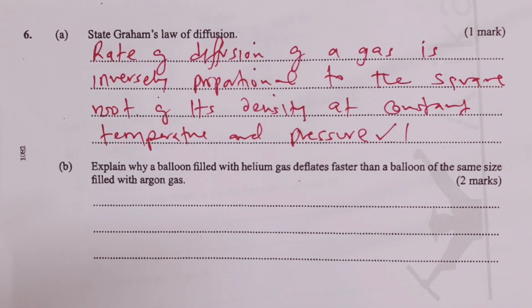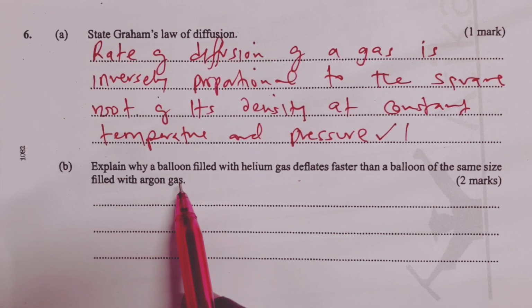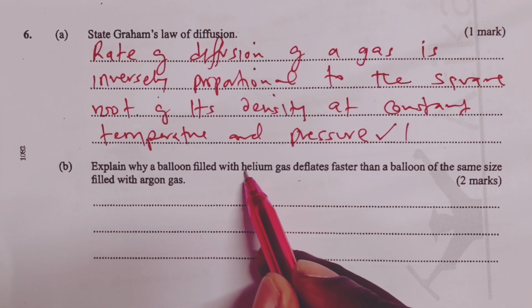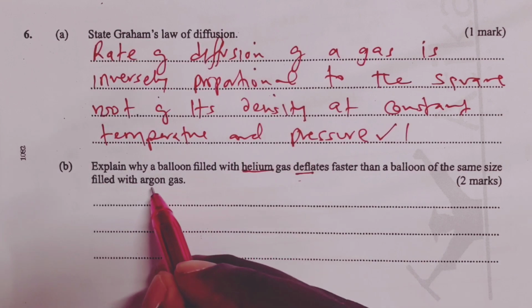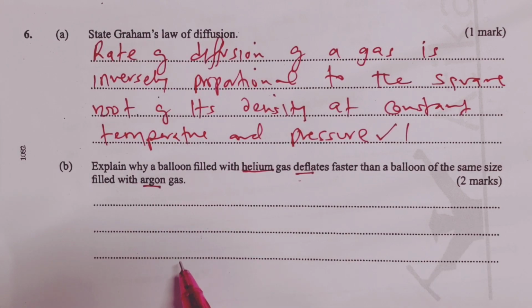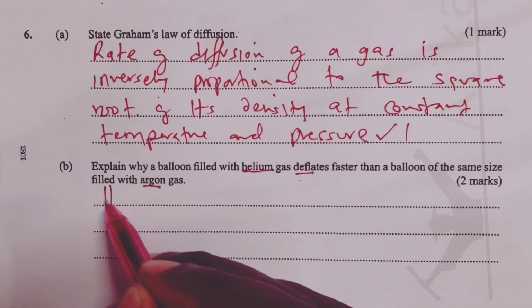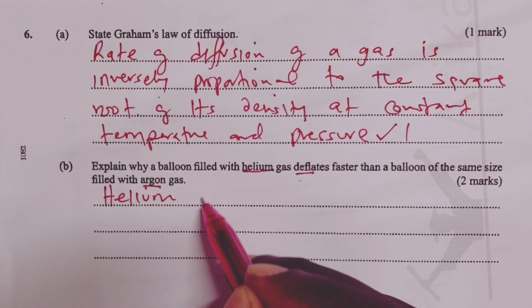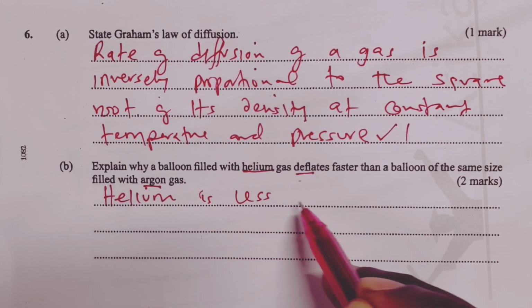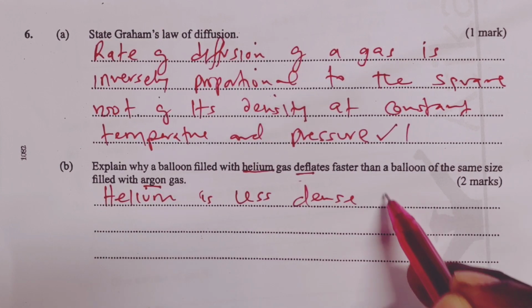Moving to part B, we are told to explain why a balloon that is filled with helium gas would deflate faster than one of the same size that has been filled with argon. A candidate was expected to know that helium is less dense than argon.